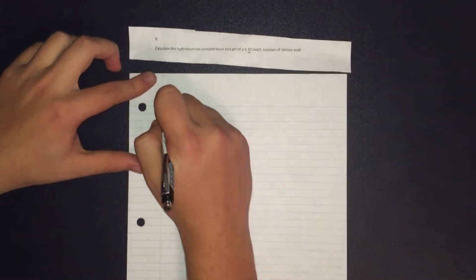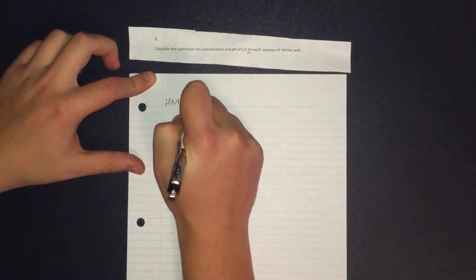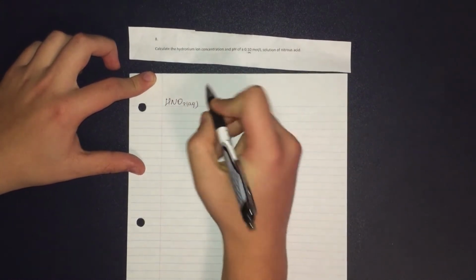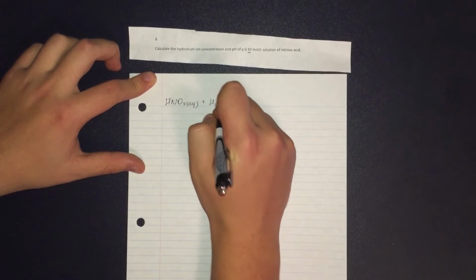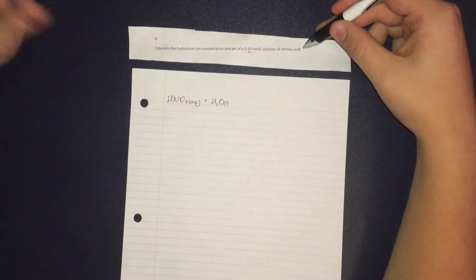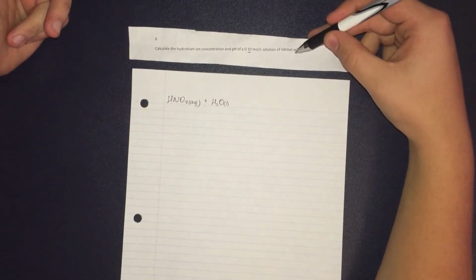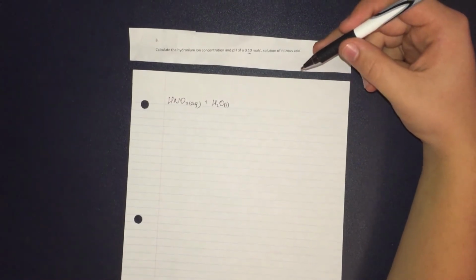Our reaction is the nitrous acid HNO2 aqueous reacting with water, plus H2O. Why with water? Because in this question we have only one reactant, and we can react our acid at equilibrium with the water at any time.